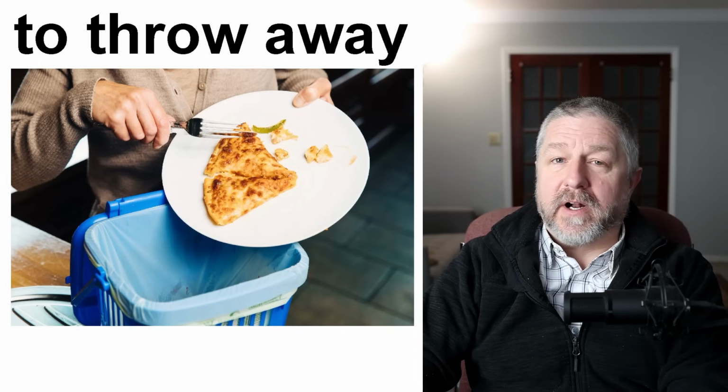But you can use this for other things as well. We don't do this as much. We recycle more, but there are still things that you need to throw away because it can't be recycled. I'm trying to think of something. Some of the packaging that food comes in, we throw away because it can't be recycled in Canada. So when you throw something away, it means you get rid of it.